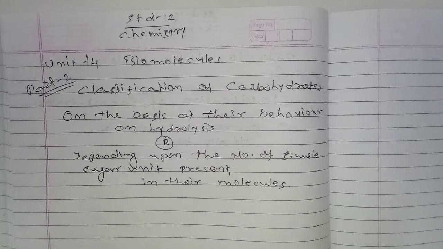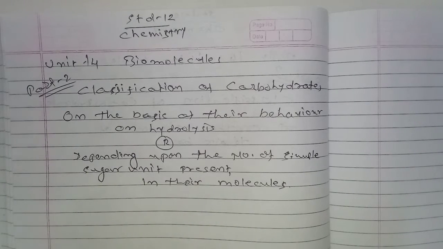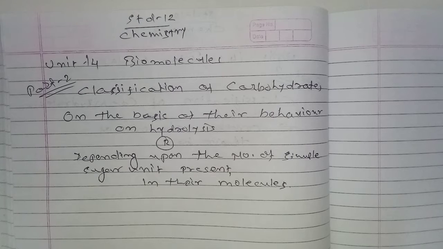Standard 12 Chemistry, Unit 14, Biomolecules, Part 2. Last time we had discussed the primary concept of carbohydrates: carbohydrates contain polyhydroxy aldehyde and ketone groups.